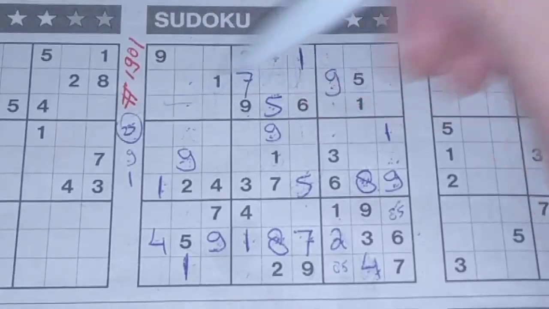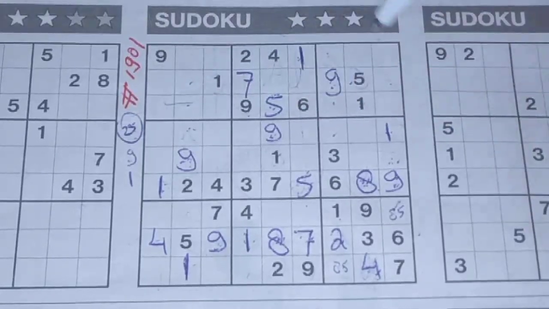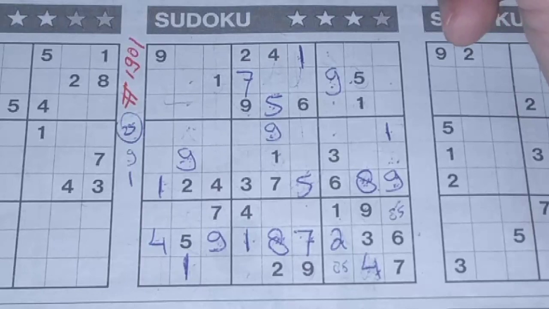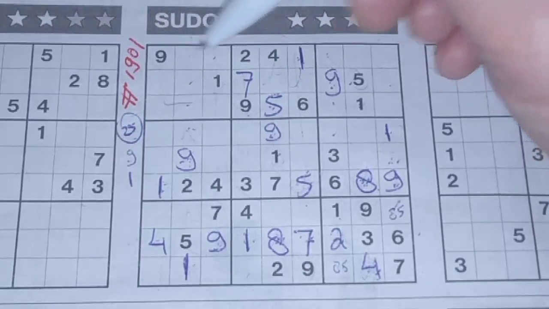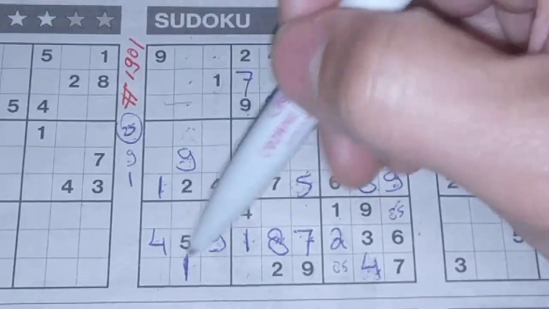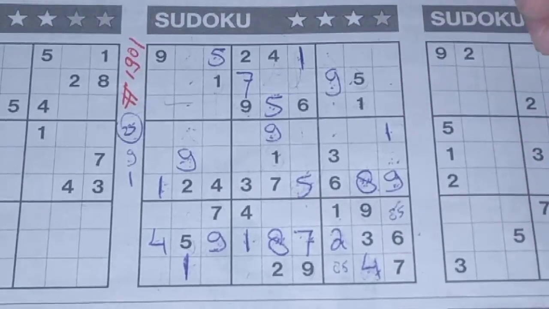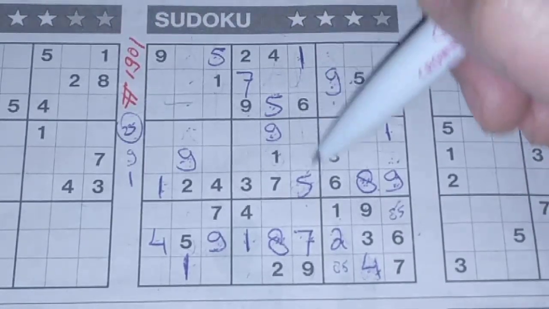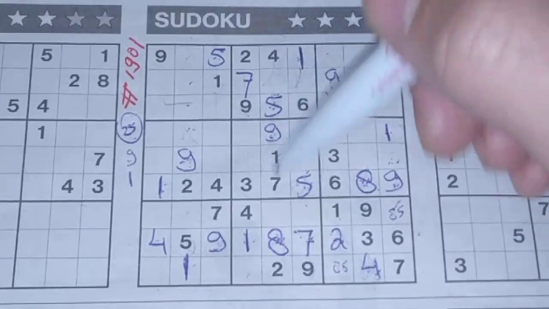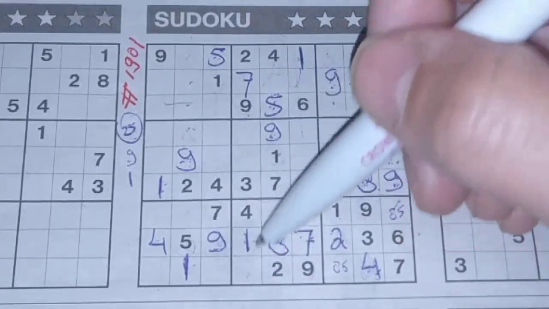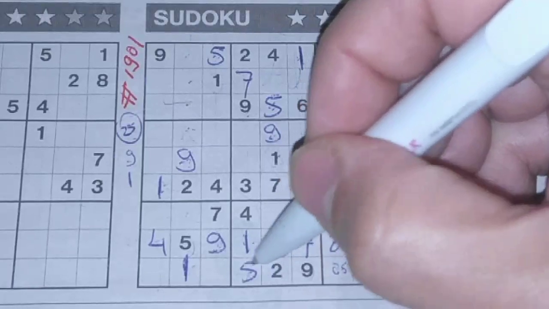5 in the third row, 5 in the second row. So in the row above, the first row, the only 2 places for the 5 should be here or there. We see here 5, no 5 there. 5 should be there. 5 in this column, 5 in the middle column, so in the column next, the only place for the 5 should be there.